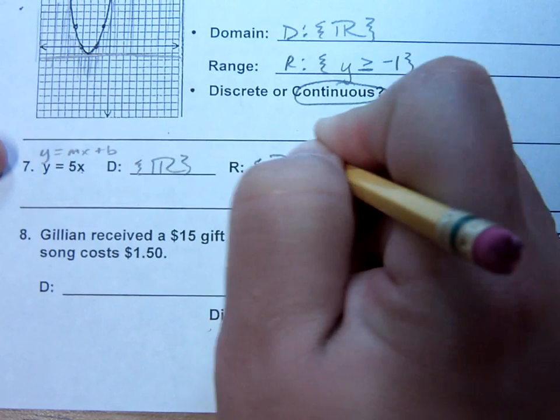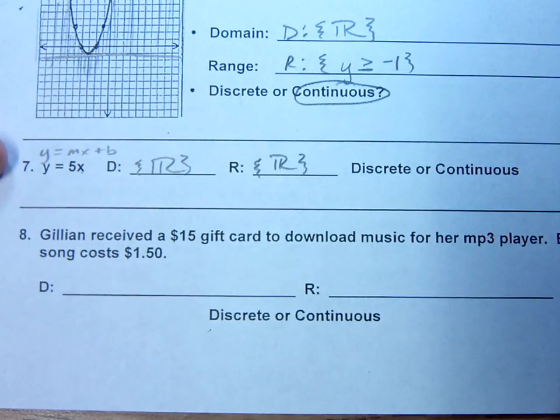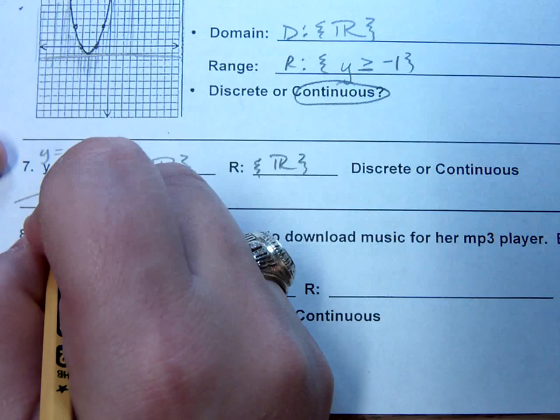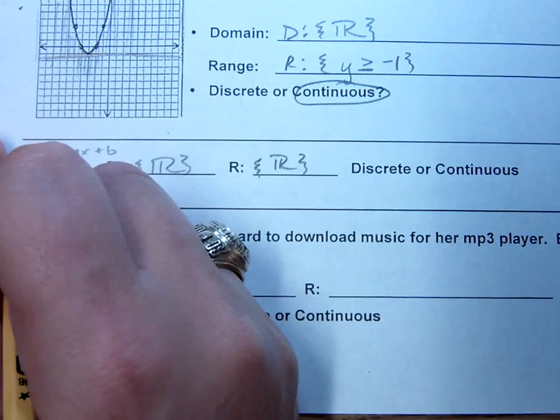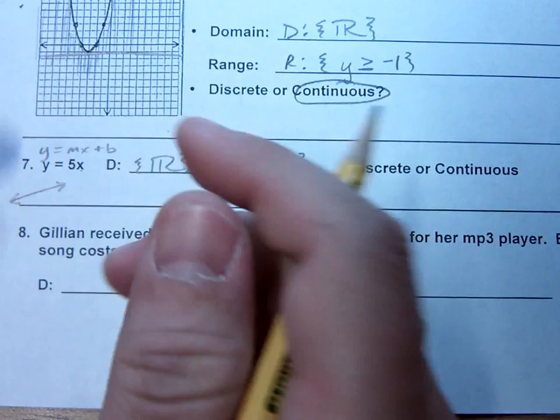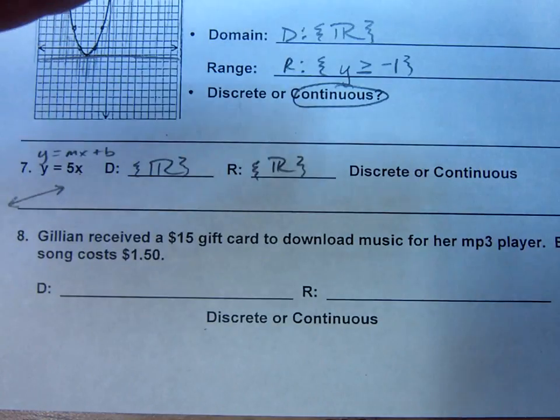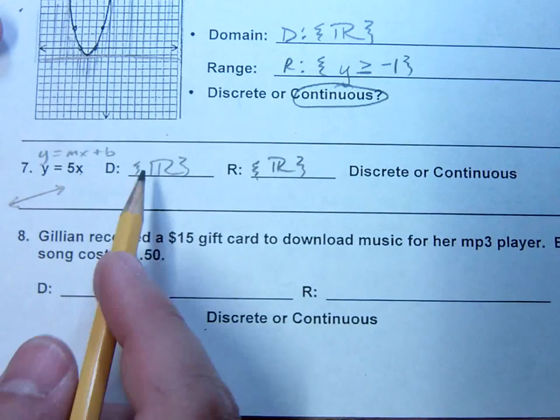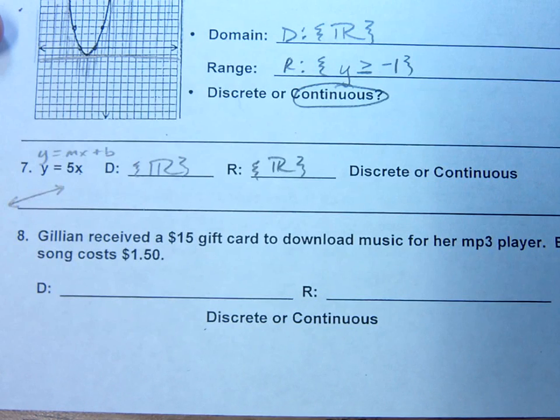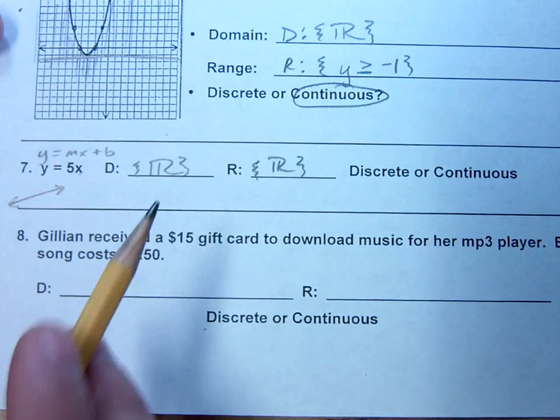Because remember, this is one of those graphs that has endpoint arrows on both endpoints that'll go on. It'll keep spreading out and going up at the same time. And so what will happen is that it'll cover every single x value, every single y value. So anytime you have a linear function, you're going to have all real numbers for domain and range.